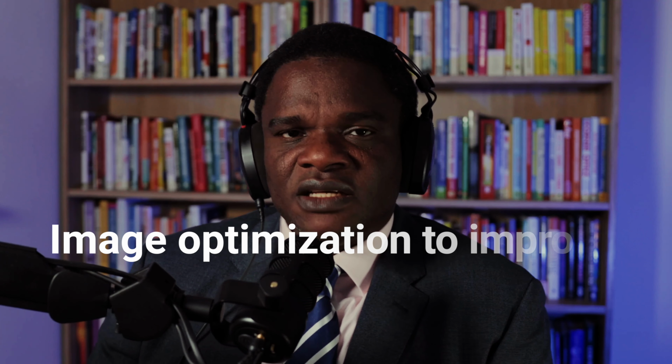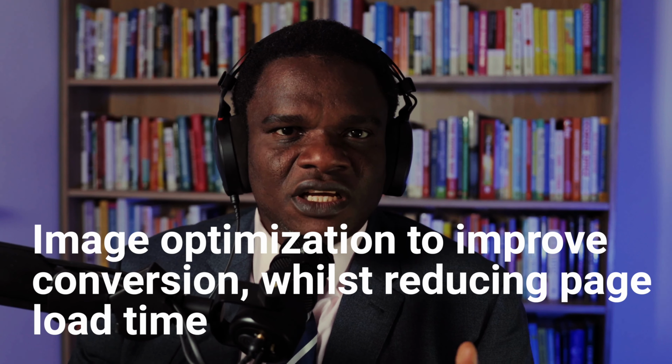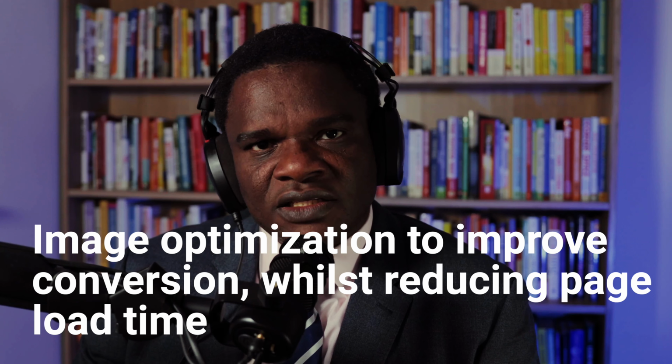Then another thing you want to look at is image optimization. I recently had a conversation with a prospective client, and one thing I noticed quickly when I was looking at their website is they were using basic stock images. As an e-commerce store, you want to make sure that your image is actually optimized for conversion. There are two ways you can optimize your image for conversion.